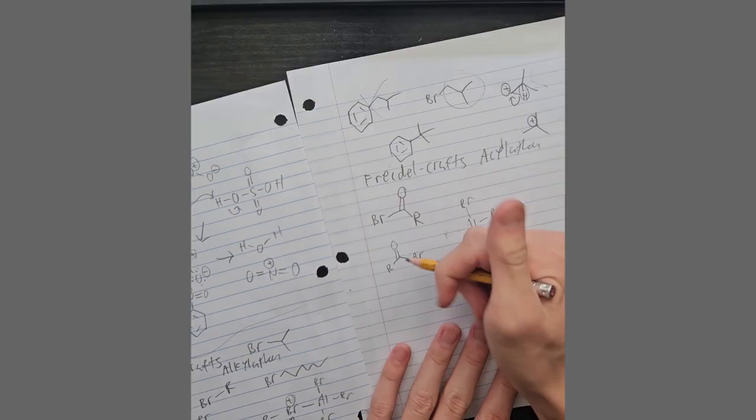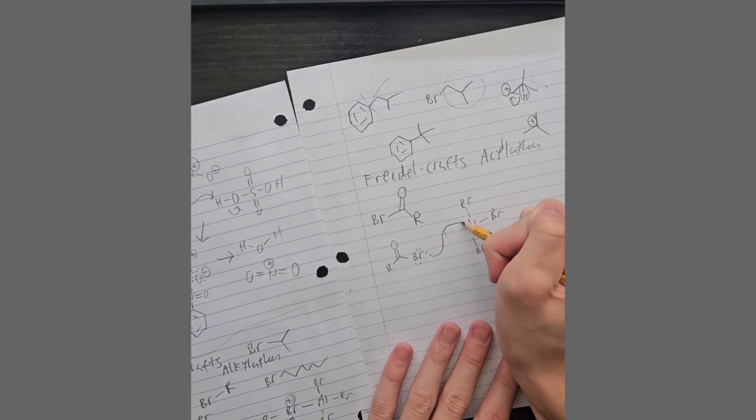We've got the starting material. The electron does its thing.